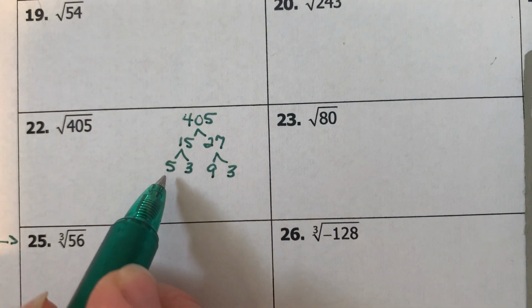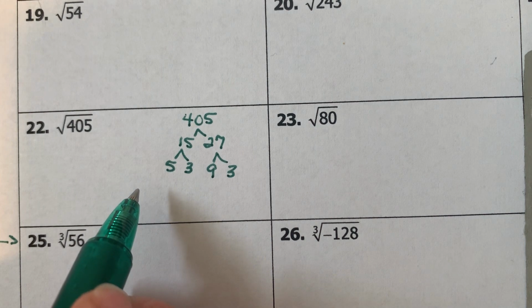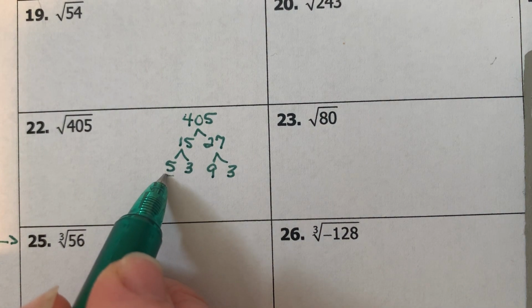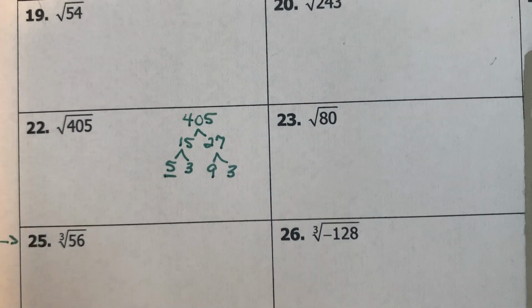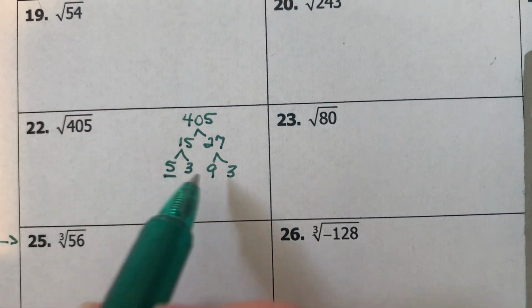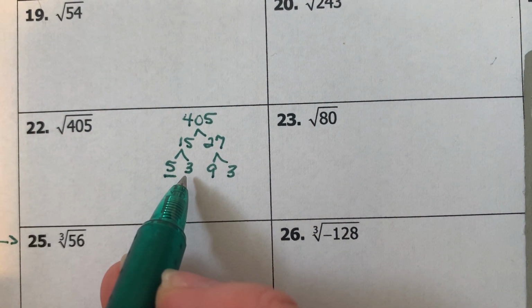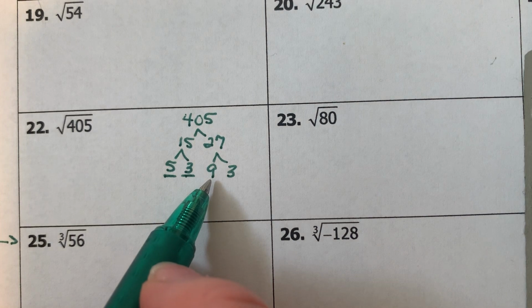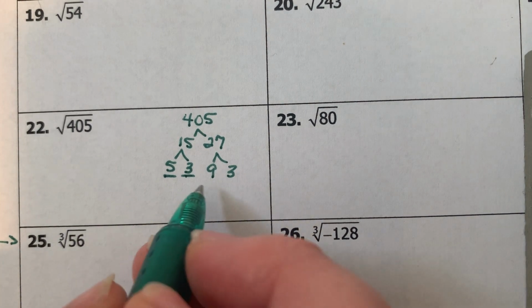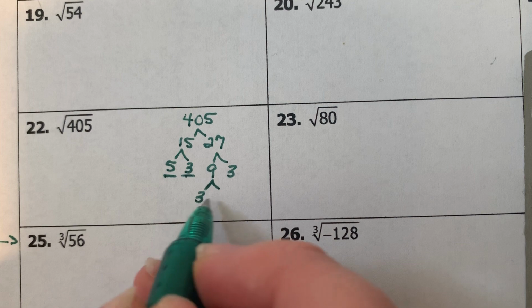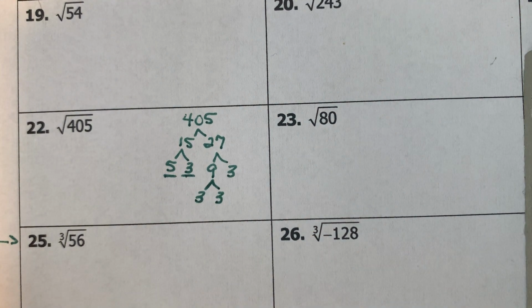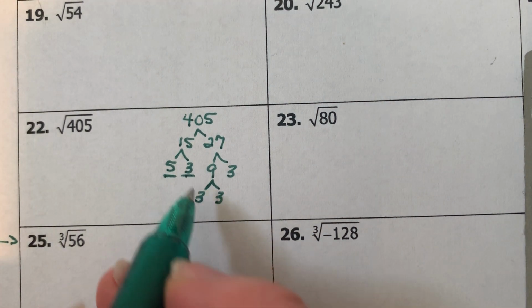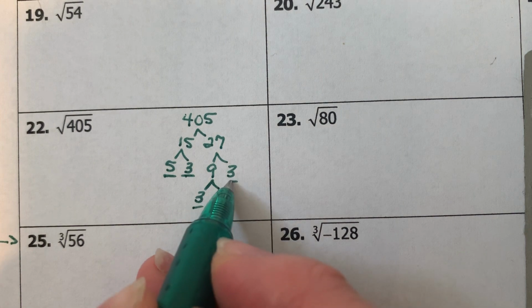Is 5 prime? Meaning, is there anything that can multiply to give you 5? The only way is 5 times 1. So that's what we consider prime. So I'm going to put a line under it to say that I'm stopping there. So now checking 3, is 3 prime? Yes, because there's nothing that multiplies to give you 3. Now looking at 9, is 9 prime? No, 9's not prime because you can take 3 times 3. So again, we've already decided that 3 is prime, so we're going to stop here.